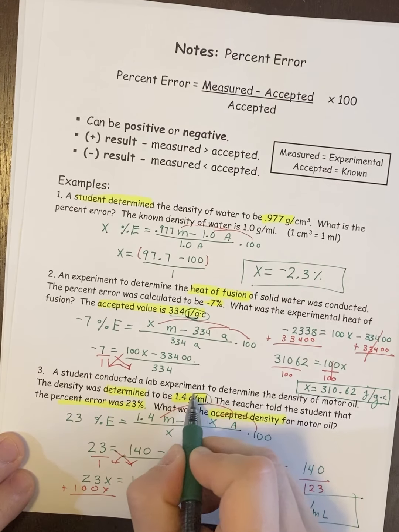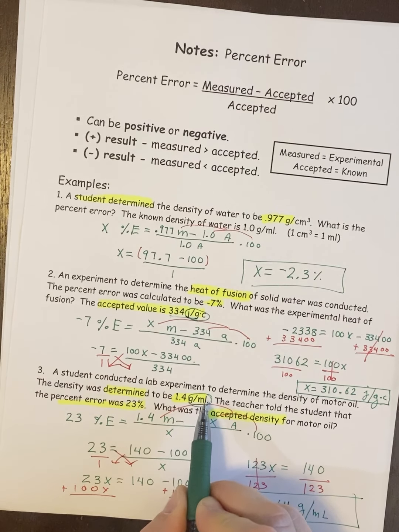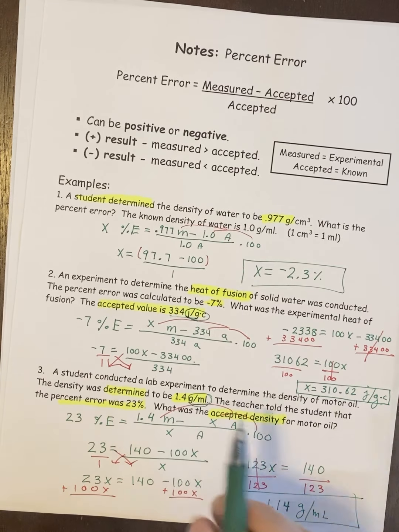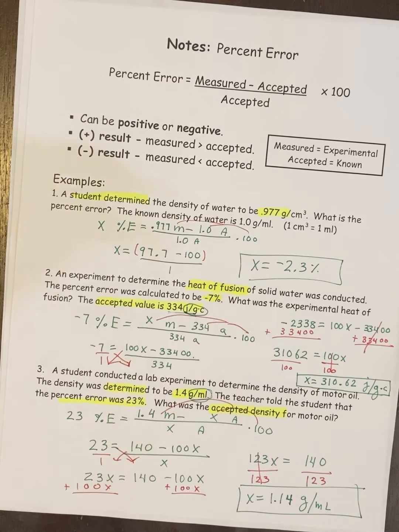The units simply came from the problem. In other words, since the 1.4 had a g/mL unit, and I knew I subtracted them, same thing, I knew the units have to be the same. So that is our percent error notes. This is the only type of percent error problem you're ever going to get.